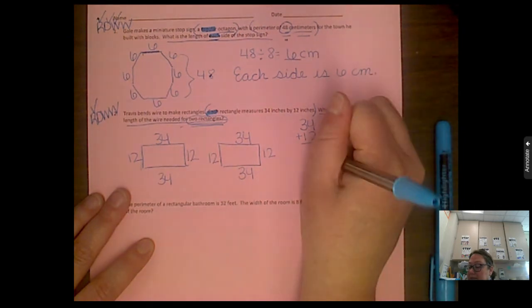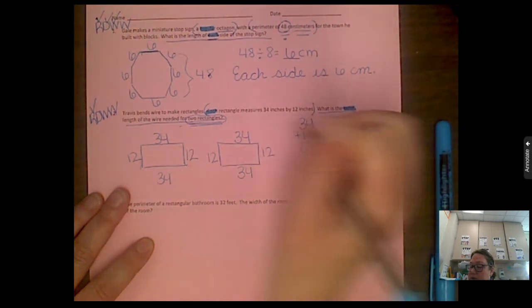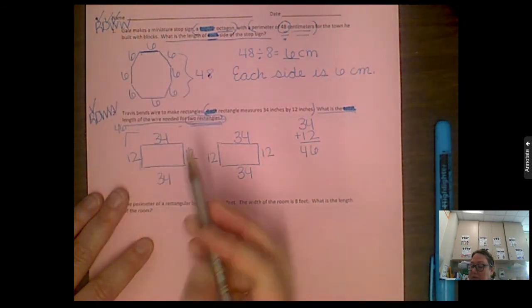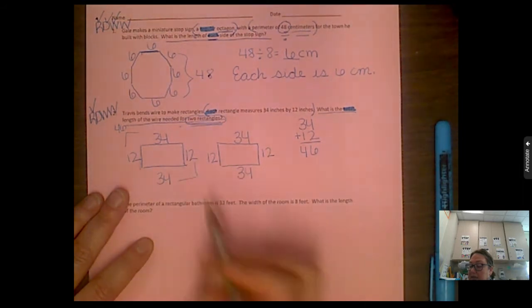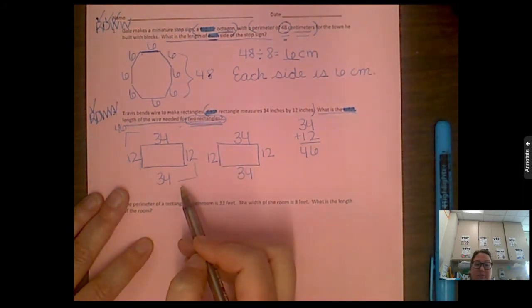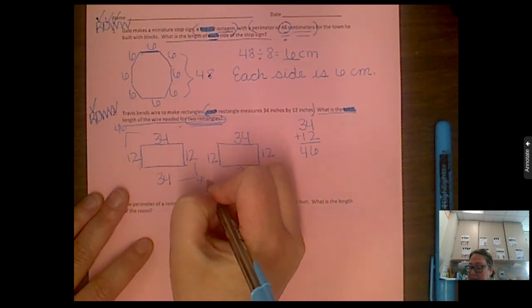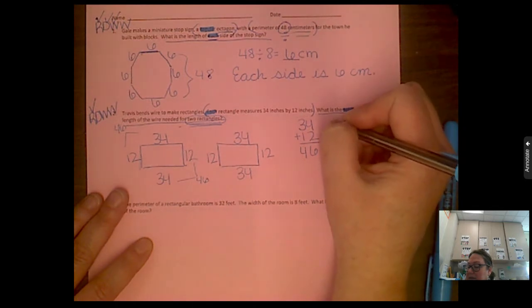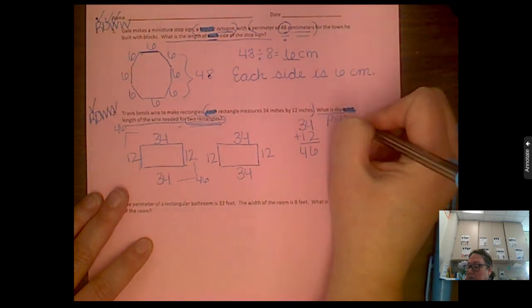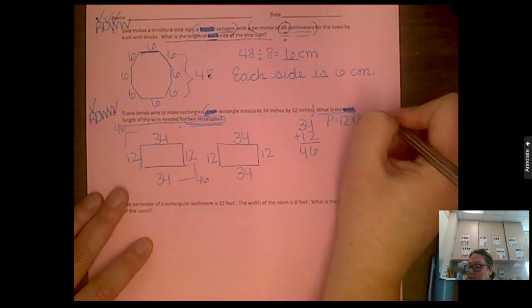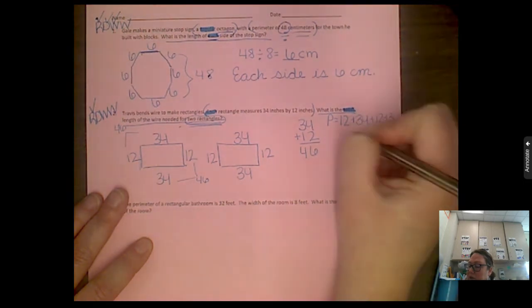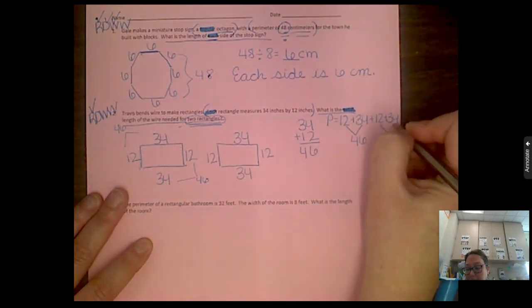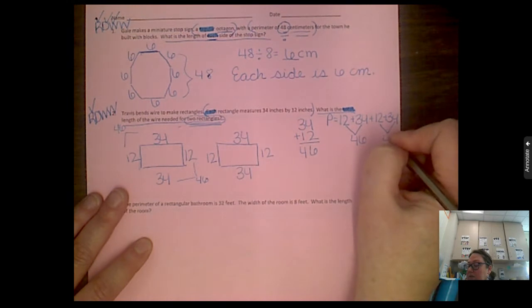4 plus 2 is 6. 3 plus 1 is 4. So these two parts right here equal 46, 34 and 12. So here is 34 and 12 again. So what are these two parts here going to equal? 46, right? Because it's the same numbers. So if I did P equals 12 plus 34 plus 12 plus 34, 12 plus 34 equals 46. 12 plus 34 again equals 46.